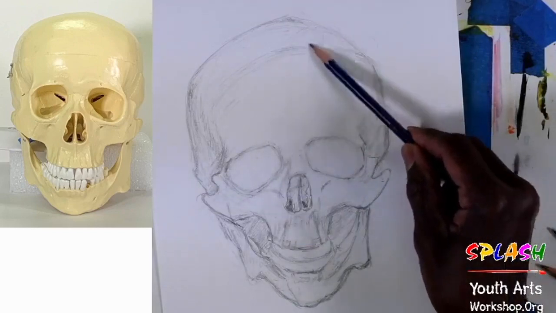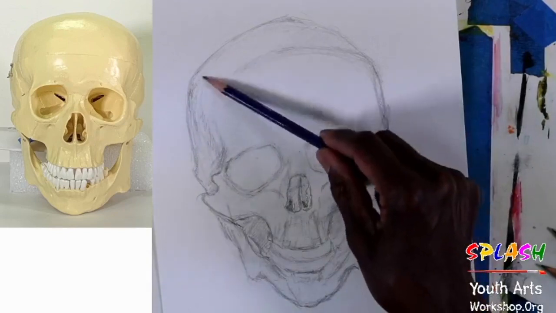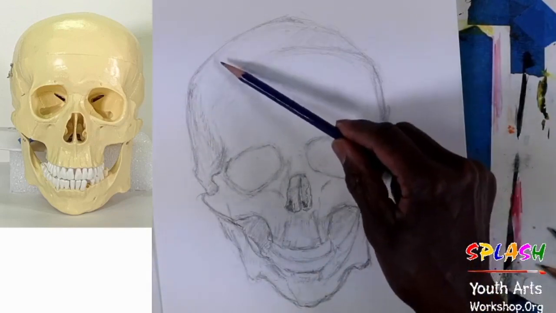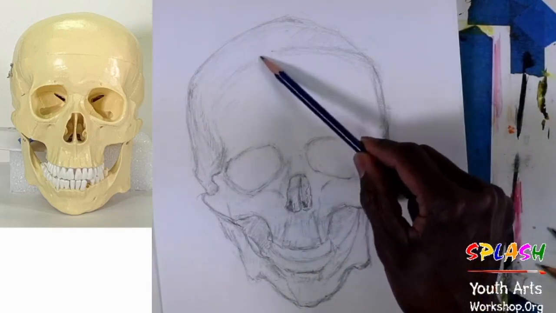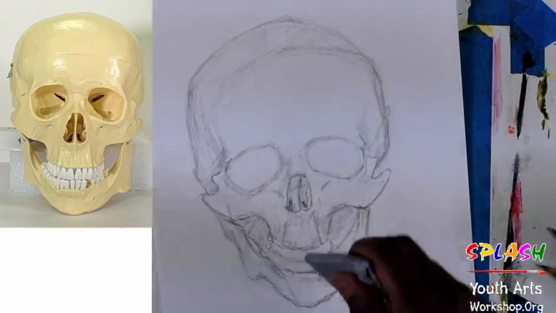I'm going to shade this so that you know this is behind this part of the head. This is behind this part, this section. I'm going to get rid of my middle line that I placed there earlier.